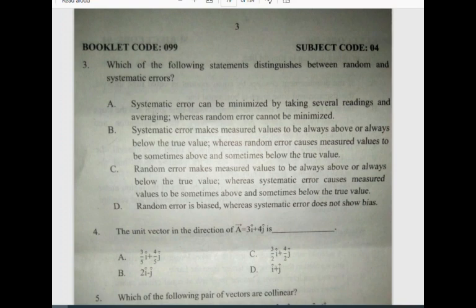Random error makes measured value to be always above or always below the true value. So in a systematic error, as I told you before, random error is due to maybe the personality, the mood of the person. So measured value to be always above or below the true value is completely wrong, sometimes you will get the exact true value in the middle.